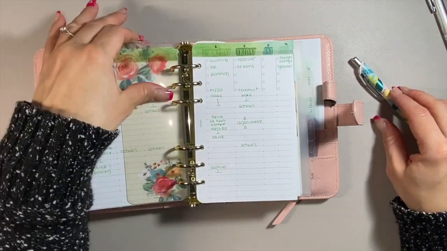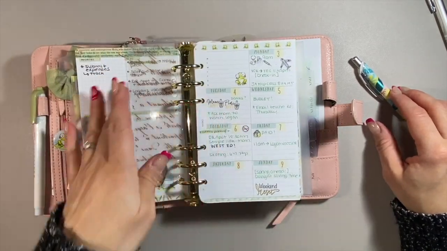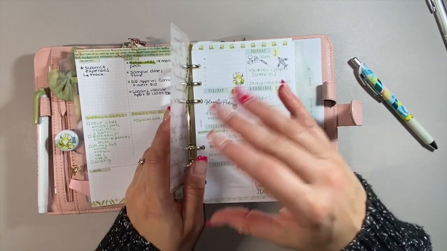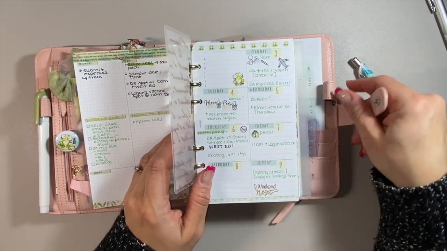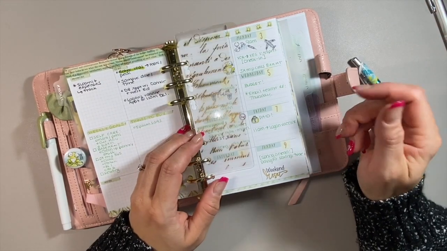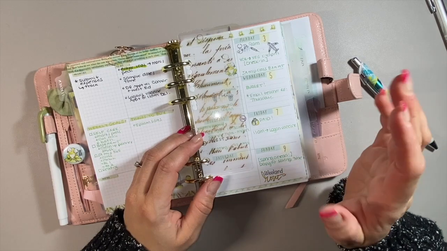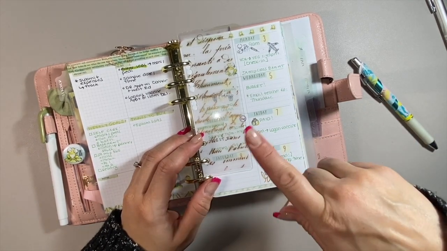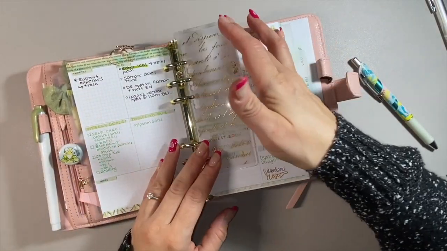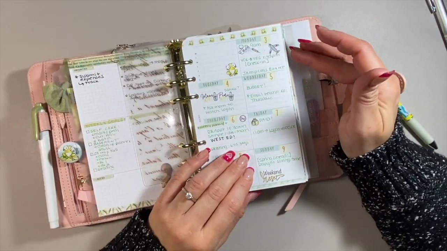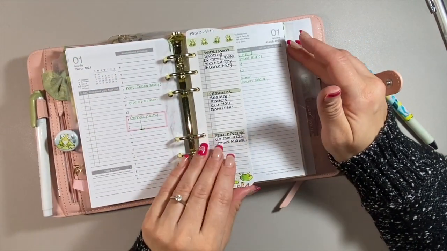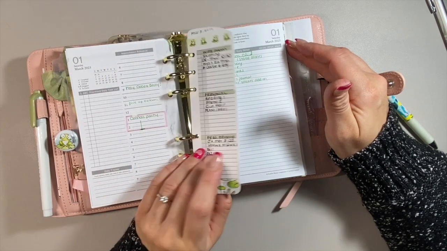So there we go, that's it for my plan with me. I hope you guys enjoyed this. I know it's interesting setting up a compact, but I really like this. So cute. I know these aren't Franklin Covey inserts for compact, but I'm not going to buy a year's worth of Franklin Covey compact weeklies if I'm not going to use them. If I were to buy weeklies, I would probably get Her Point of View. I'm not going to lie, those are similar to this, and they're really nice. And then for dailies, I think I'm happy with this. So we'll have to see how things go, you guys.